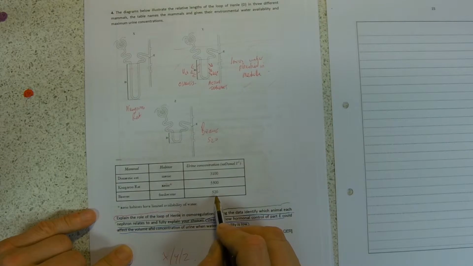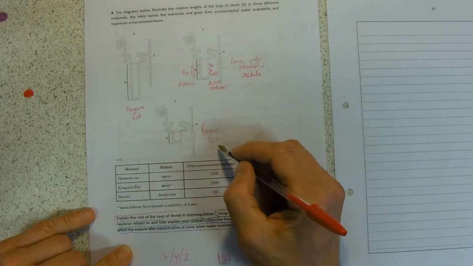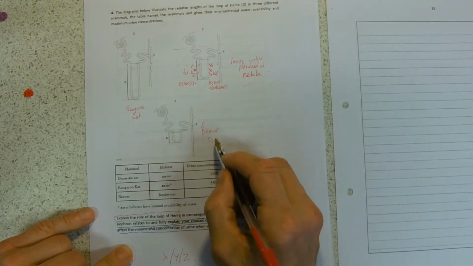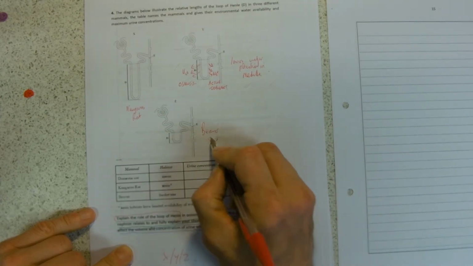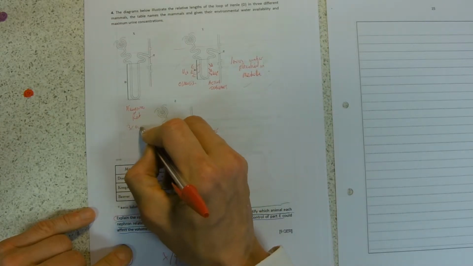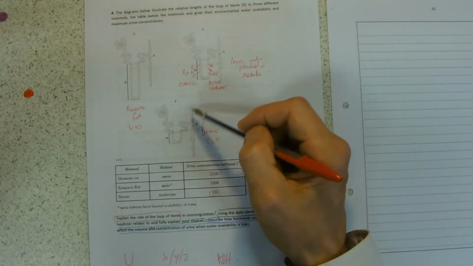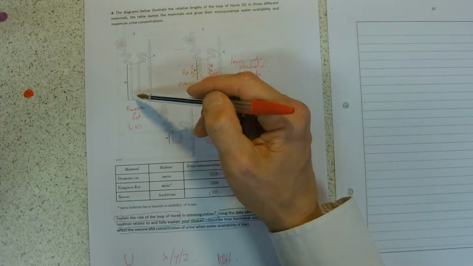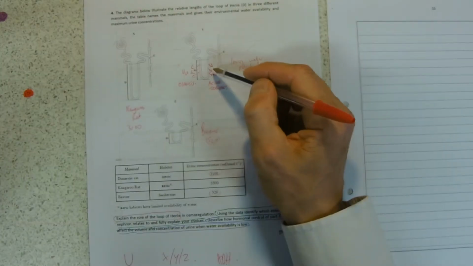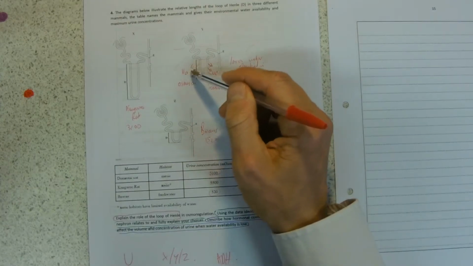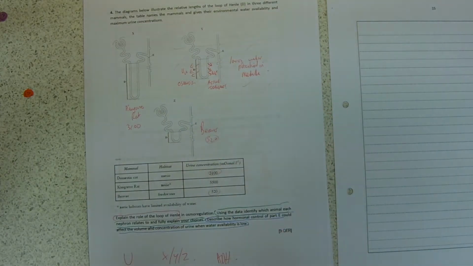So for example, the beaver having a low concentration, it's 520, and the kangaroo rat having a high concentration. And you can relate this to your loop of Henle. So longer loop means more pumping out of sodium and more osmosis of water.